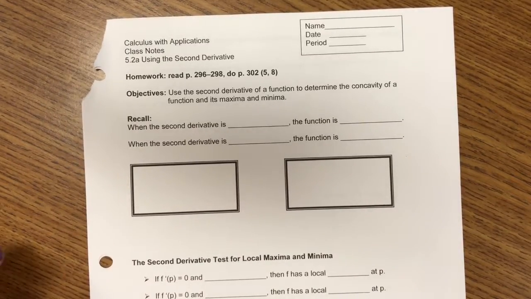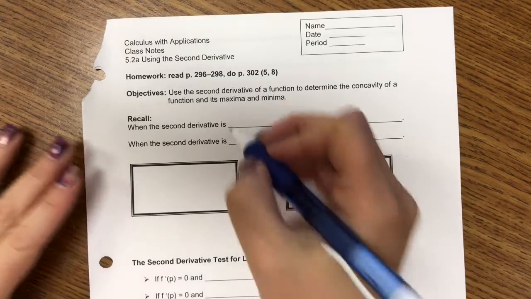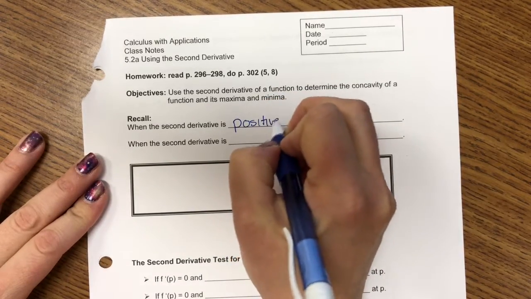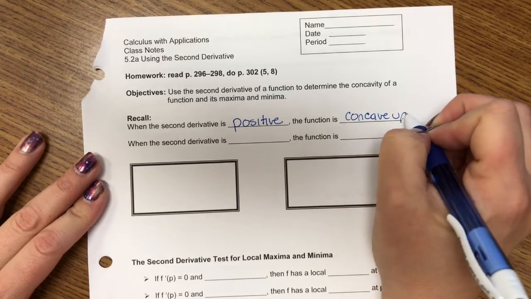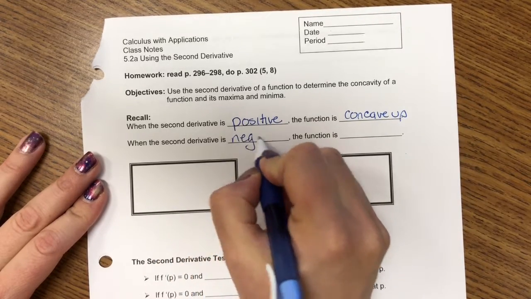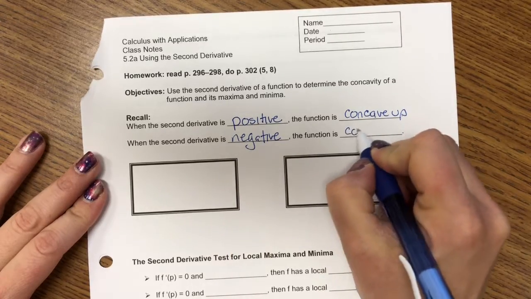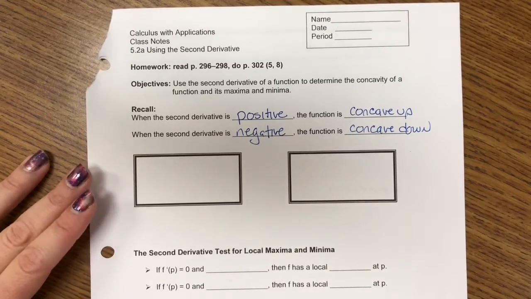Okay, so this is about the second derivative and using the second derivative test. So turn to page 17 in your packet. And recall that the second derivative being positive means that the original function is concave up like a cup. And we'll draw a picture of that. When the second derivative is negative, the function is concave down. And we're going to use these to talk about maxes and mins again.